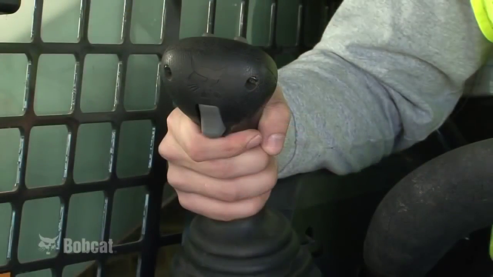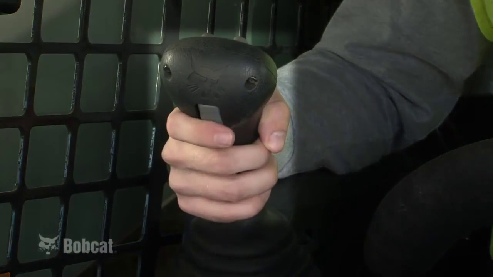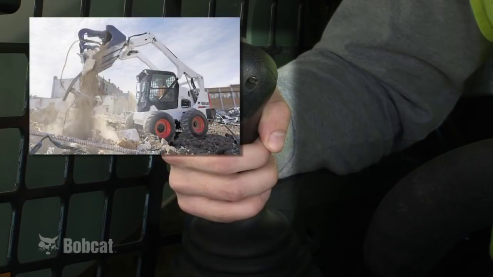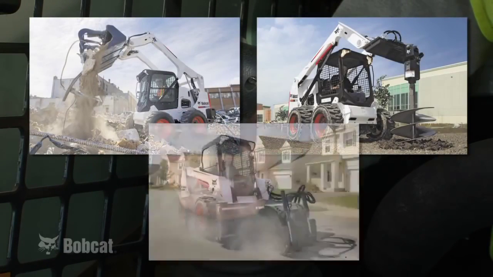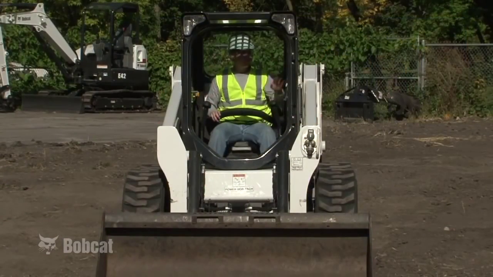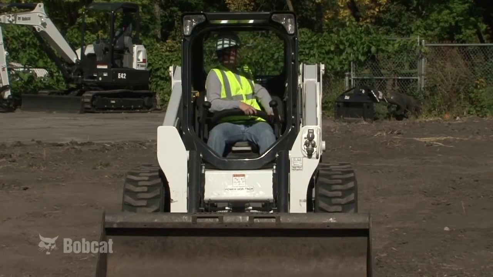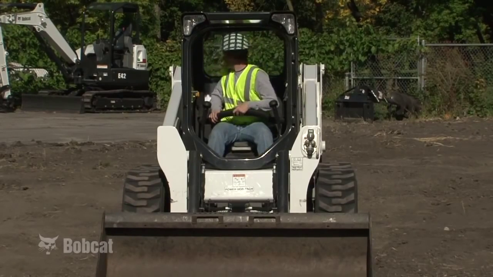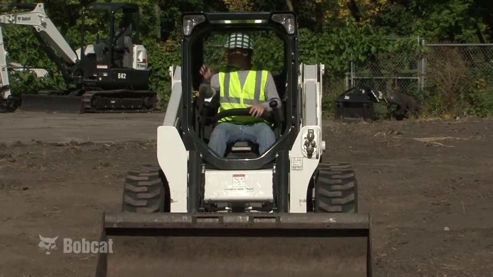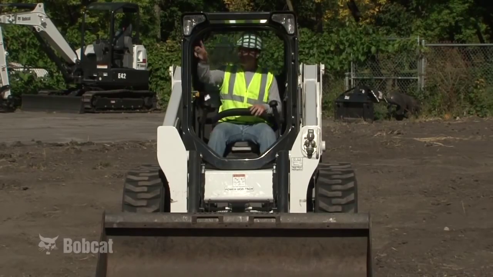Other controls provide for activation of the auxiliary hydraulic system to operate grapples, augers, and other attachments. Now let's talk about starting the machine. Ensure the brake is on and the area is clear of all bystanders. Start the engine.